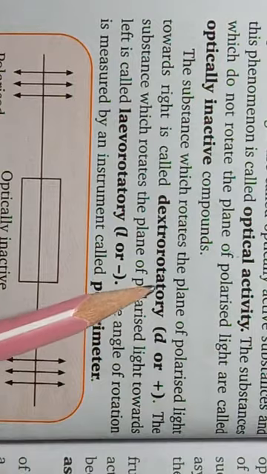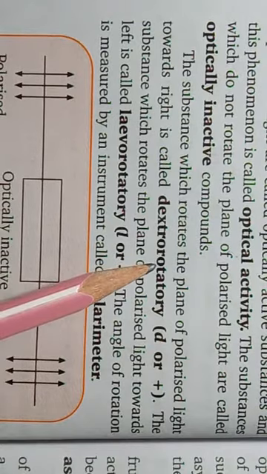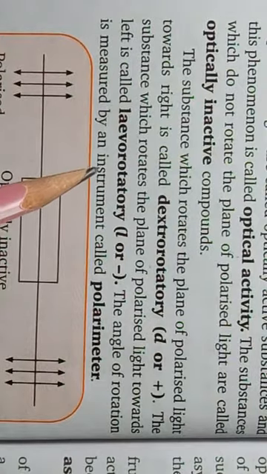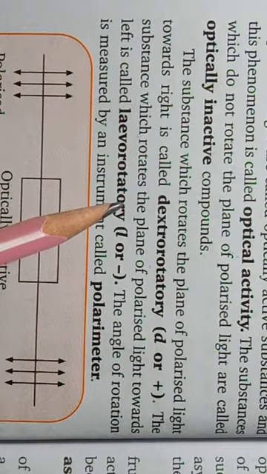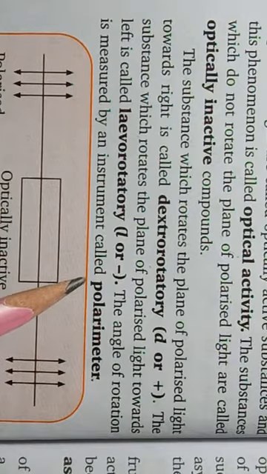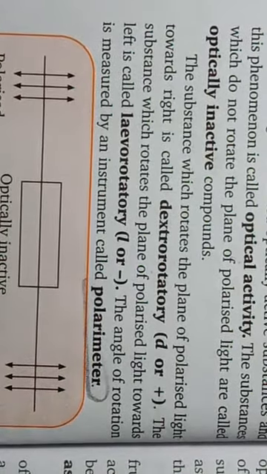When the light is rotated towards the right hand side, the compounds are known as dextrorotatory, and when it is rotated towards the left hand side, the compound is known as levorotatory. This rotation amount we can measure with the help of an instrument known as a polarimeter.